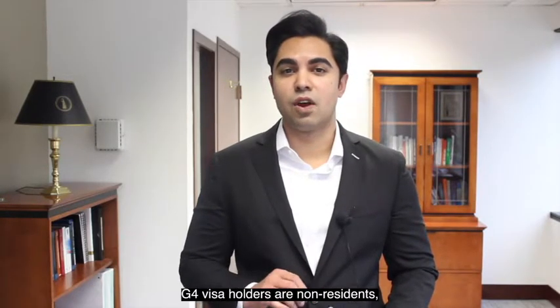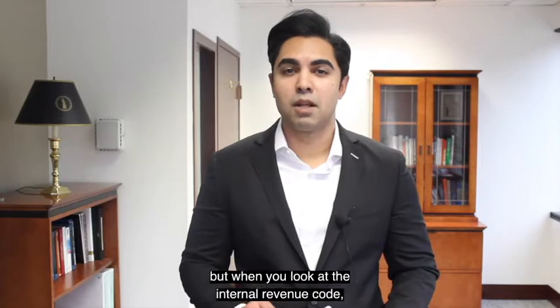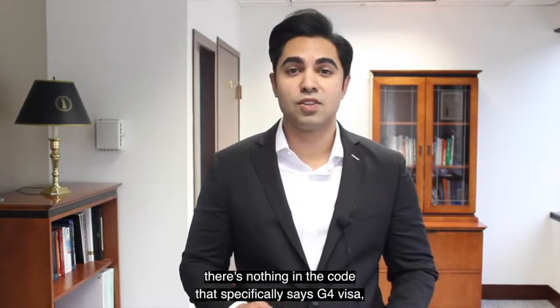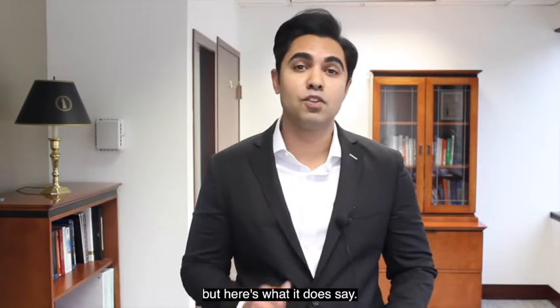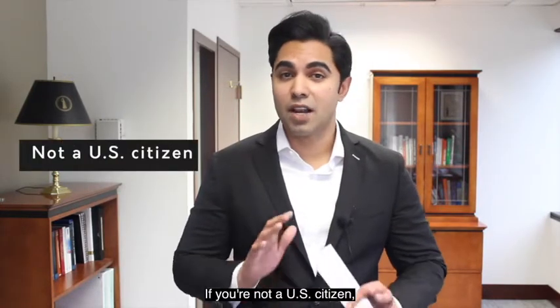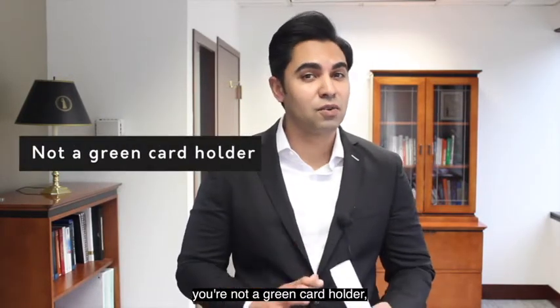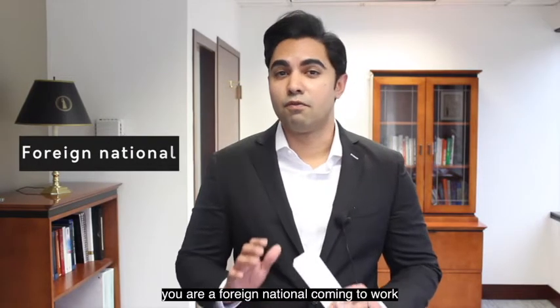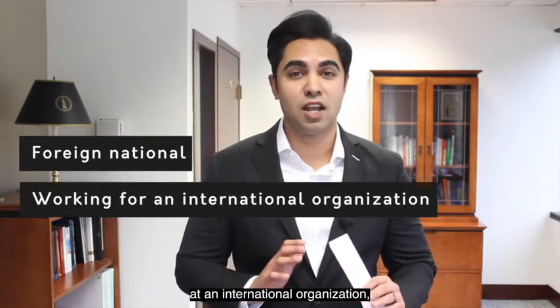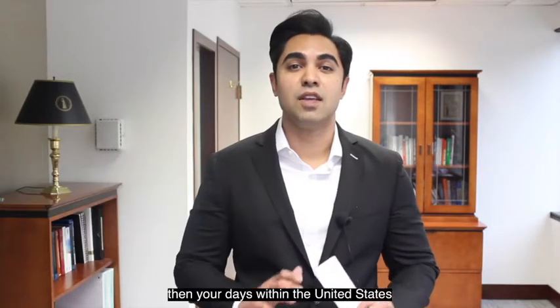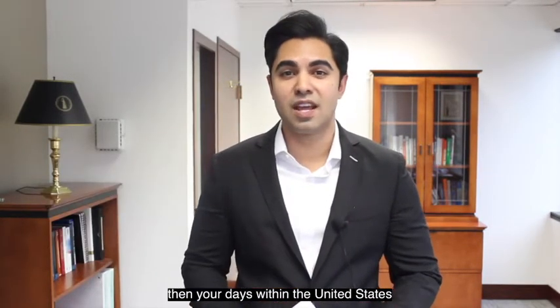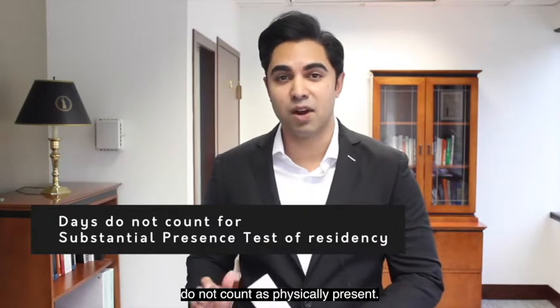G4 visa holders are non-residents, but when you look at the Internal Revenue Code, there's nothing in the code that specifically says G4 visa. But here's what it does say. If you're not a U.S. citizen, you're not a green card holder, you are a foreign national coming to work at an international organization full-time as an employee, then your days within the United States do not count as physically present.